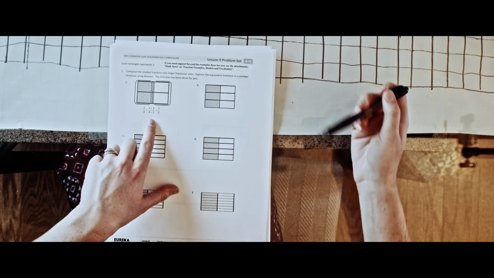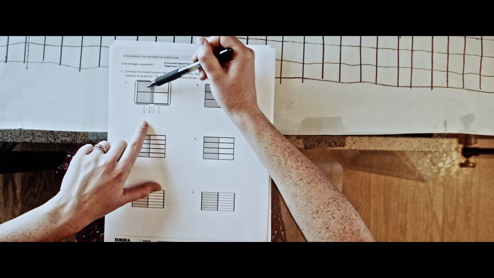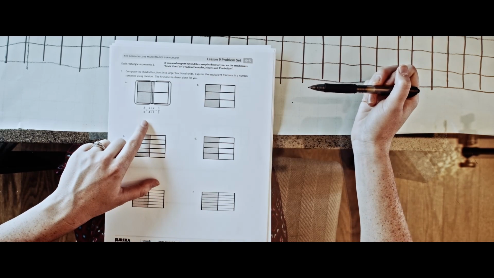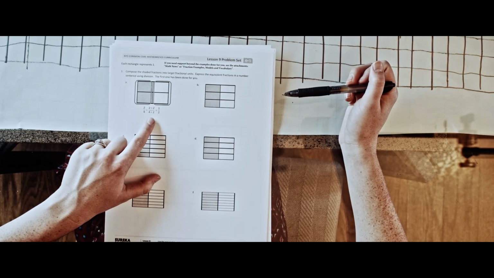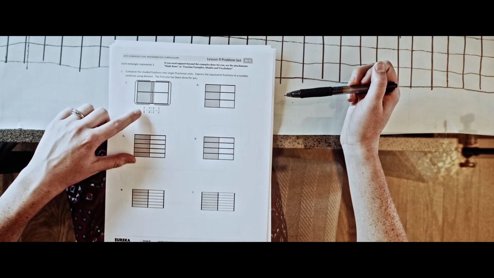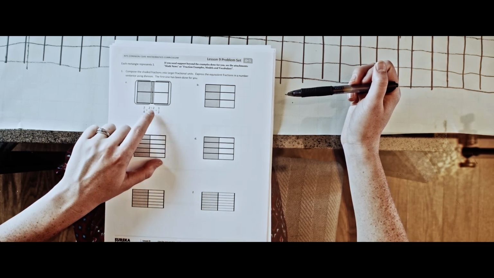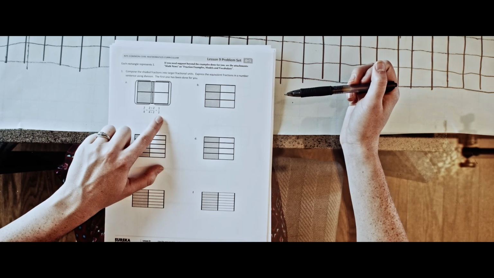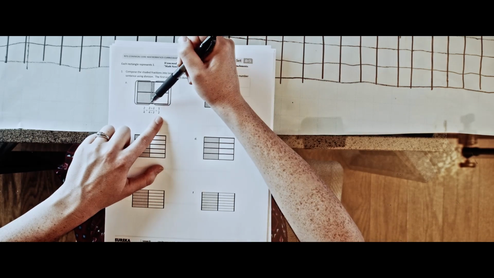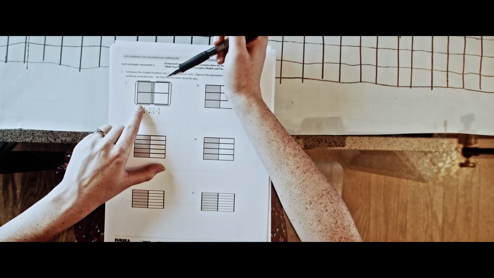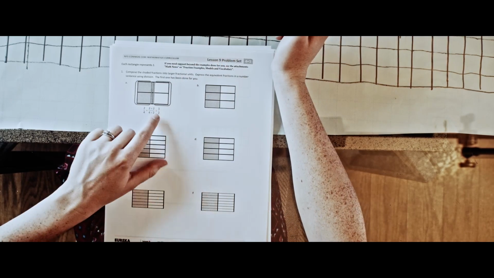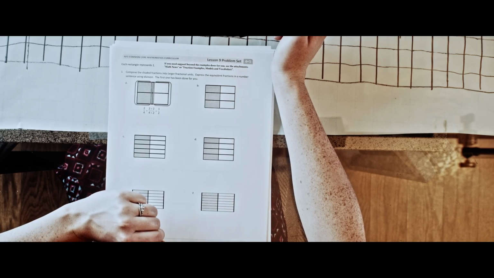So they've done the first one for us. We started with 2/4 shaded, and then we can divide both of those by 2. So we're looking for a common factor, a number that divides evenly into both numbers. And 2 is divisible by 2, and so is 4. So we can divide them both by 2, which gives me the equivalent fraction of 1/2. And then I can also show that by circling 2 groups, and 1 out of the 2 is shaded, which shows me that it is equivalent to 1/2.